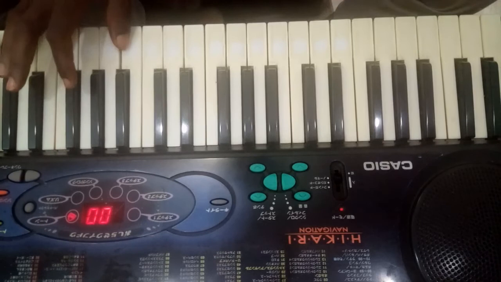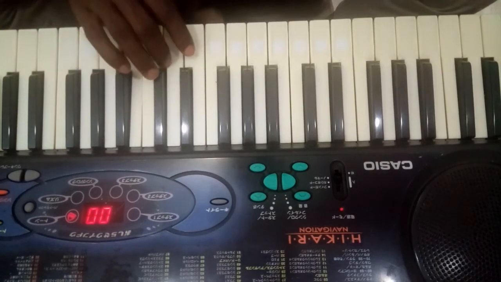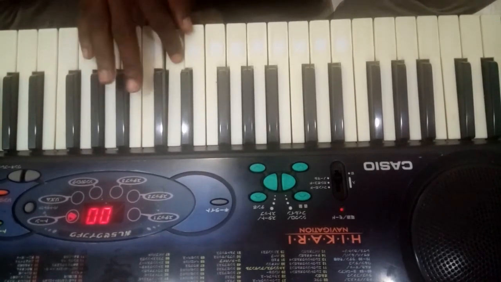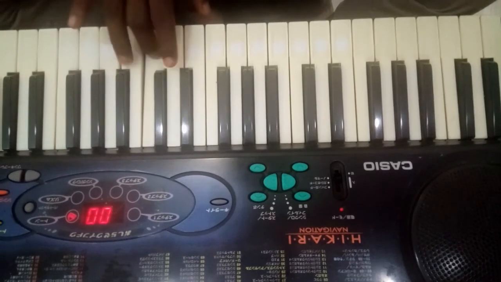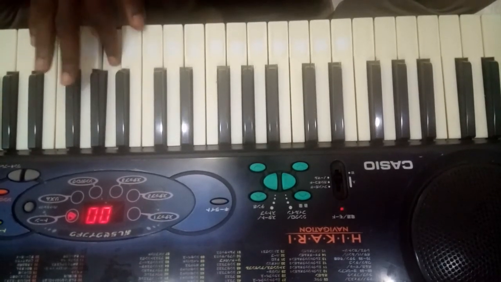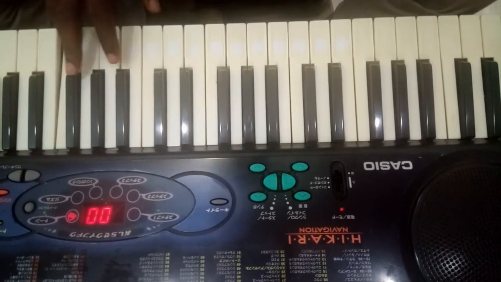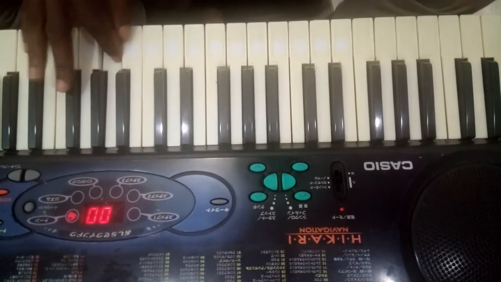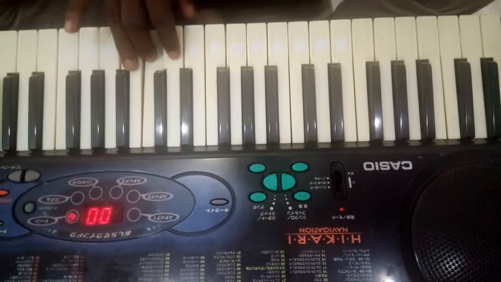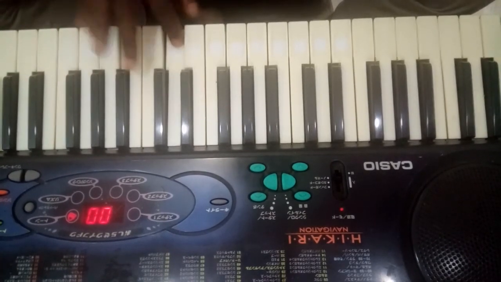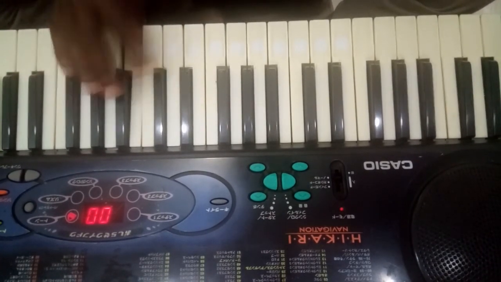While your thumb is still on, you bring this one here. Don't rush it. Just do it small, gradually, until you become fast. You cannot get the full speed in a day.